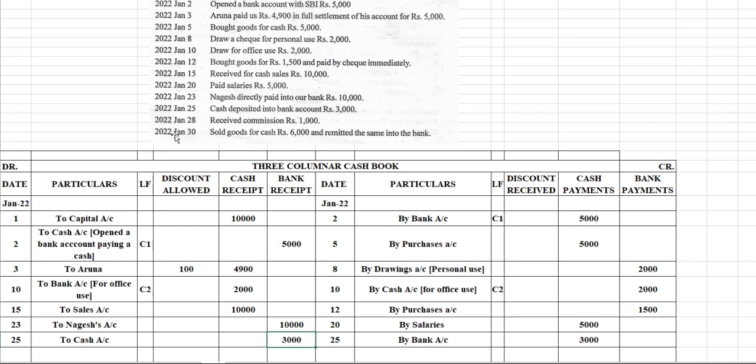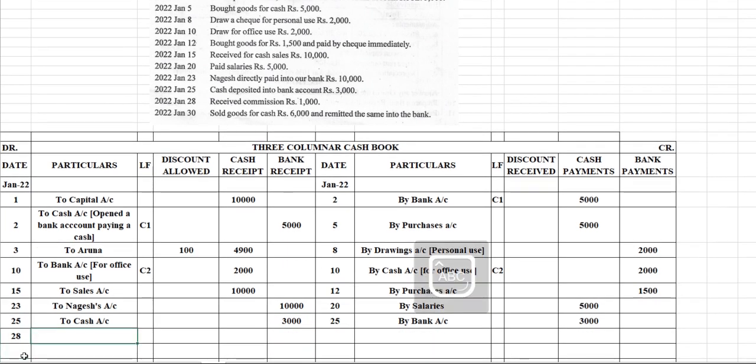Okay, next. On January 28th, received commission. So on January 28th, to commission account, commission is received. They have not said bank, so it is cash. Okay. On January 30th, sold goods for cash. So goods we sold on 30th.